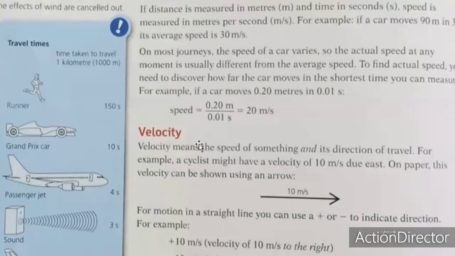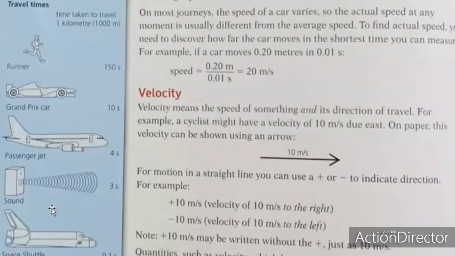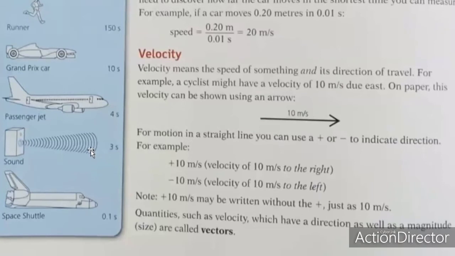A sports car usually takes 10 seconds to cover 1 kilometer. So you can see that 150 seconds and 10 seconds is a huge difference. A passenger train or passenger aeroplane or jet takes 4 seconds to cover 1 kilometer.